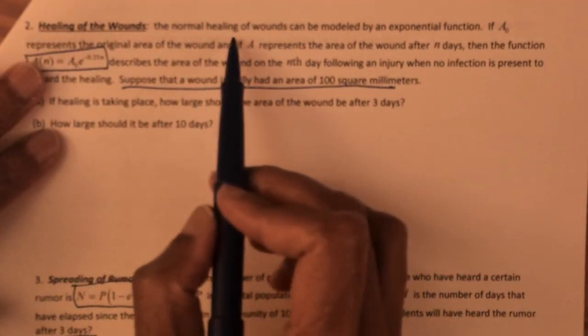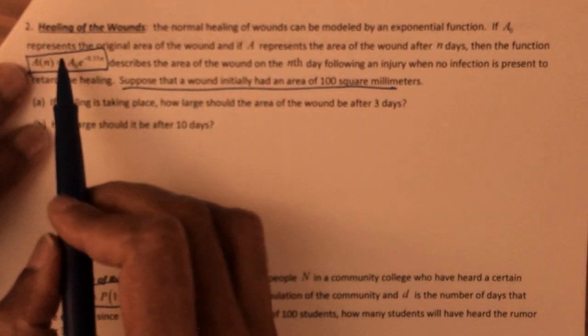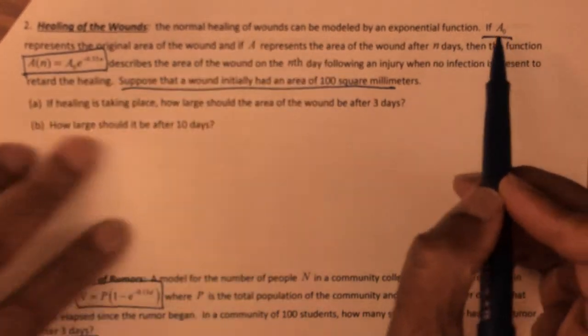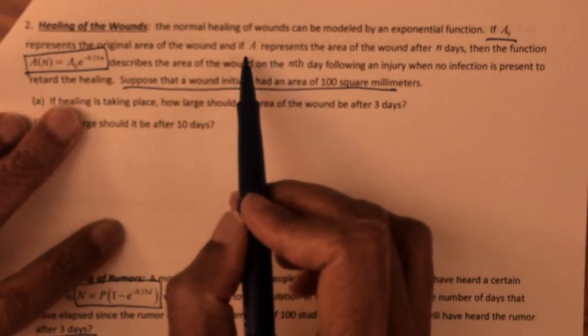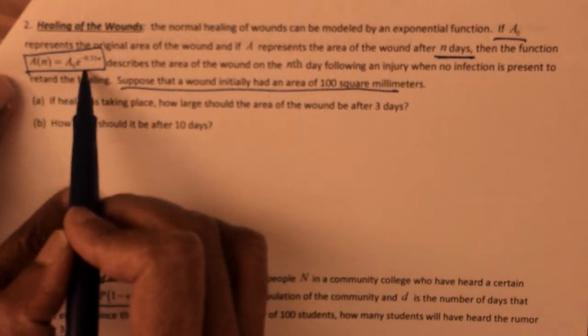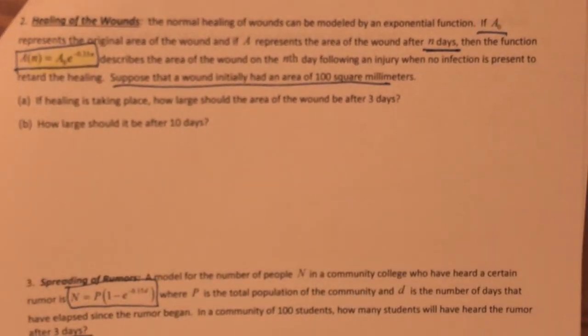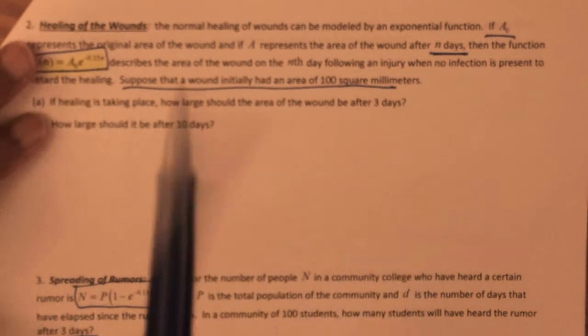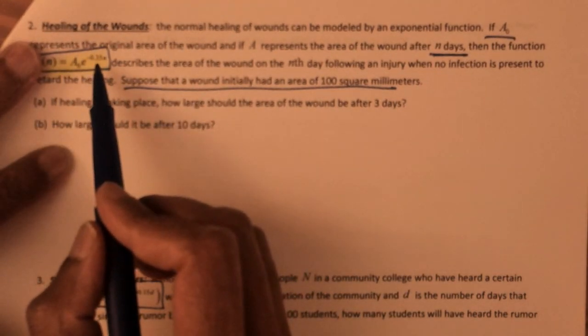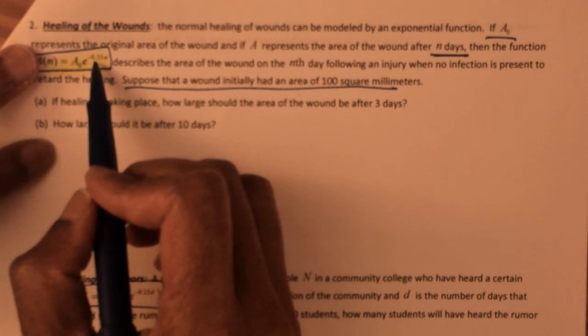It says the normal healing of wounds can be modeled by an exponential function, where A0 represents the original area of the wound and A represents the final area after n days. So this is my formula: the area of the wound is A0 times e raised to the power of k n. What do you notice here? k is negative, k is less than 0. That means it is coming down, which is what you want. You want the area of the wound to come down. So you notice that k is negative, negative 0.35.